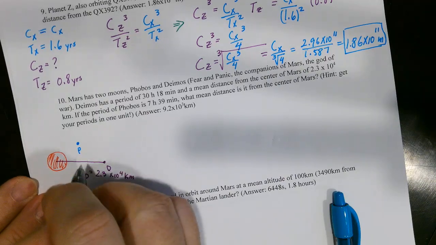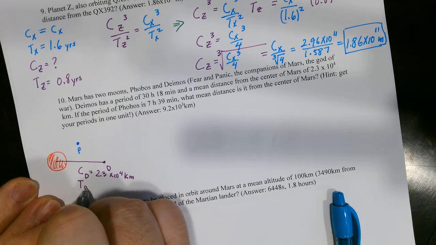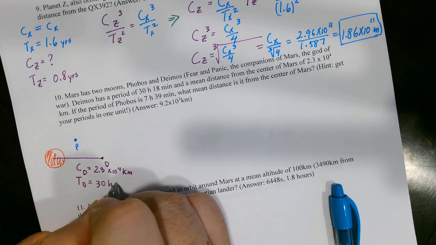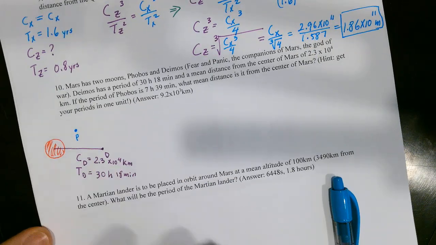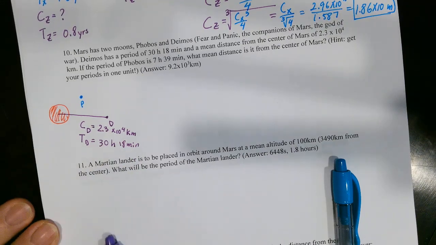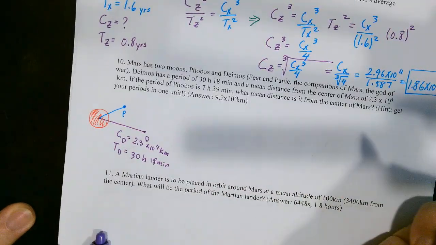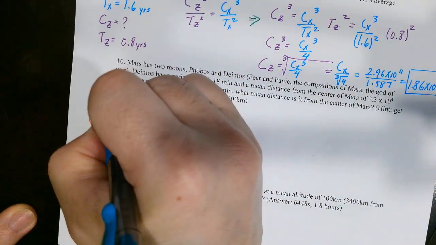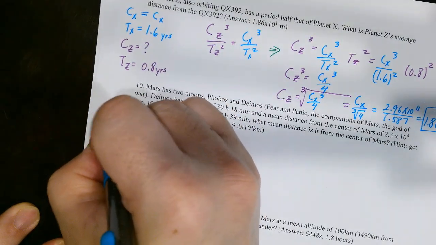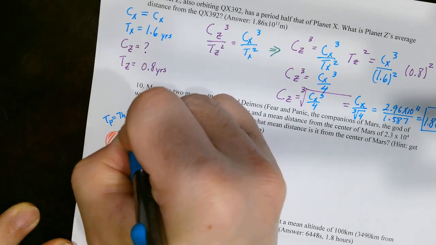And the period of Deimos is 30 hours and 18 minutes. So maybe it's a good idea to convert that into just minutes. All right, we'll do that. And then we're looking for C Phobos, right? And we know the period of Phobos happens to be 7 hours, 39 minutes.